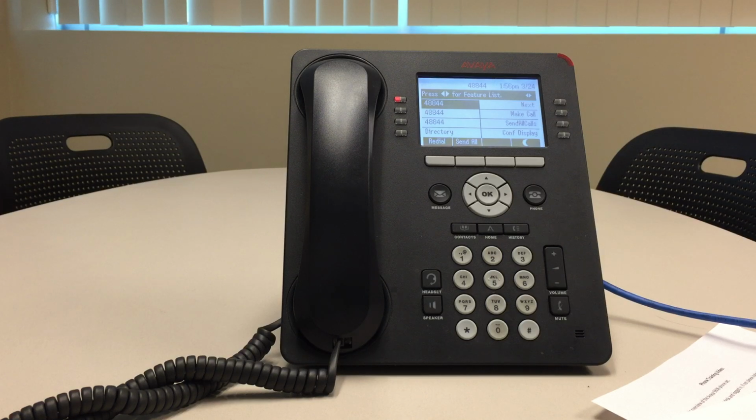Those are the basic overview of the 9608. If you have any further questions, please give OIT customer support a call at 624-7700.